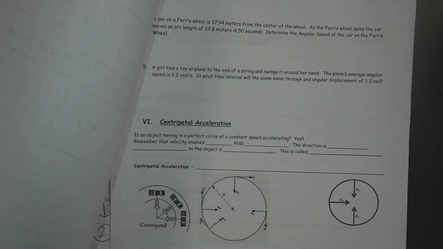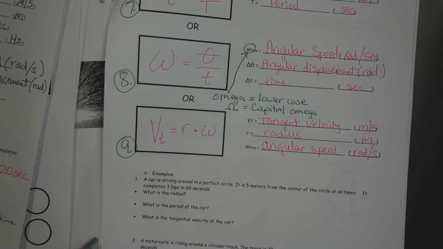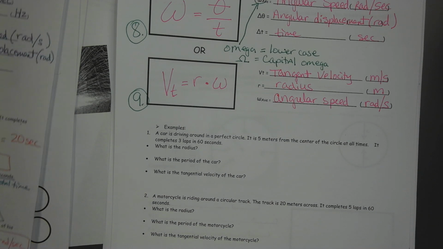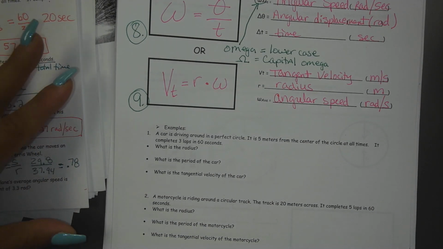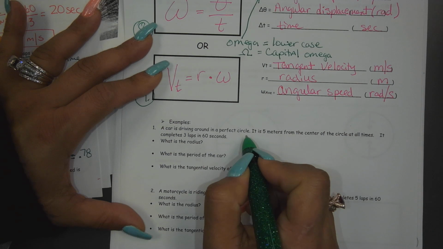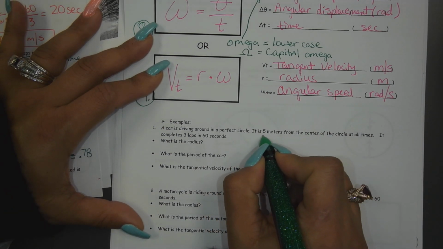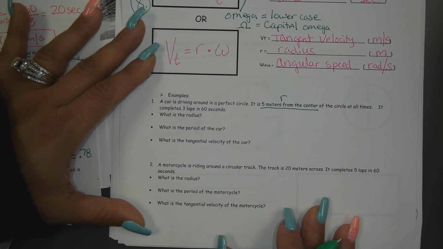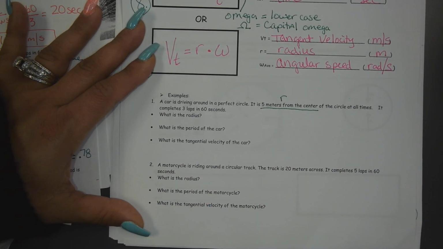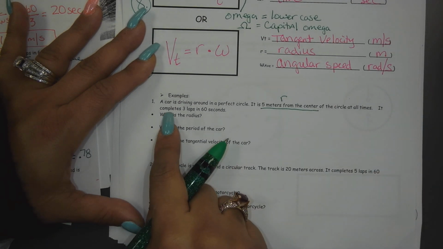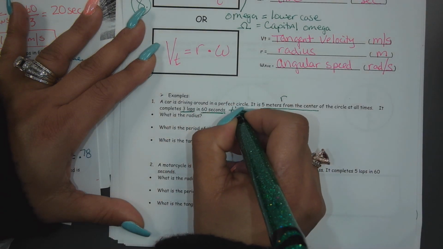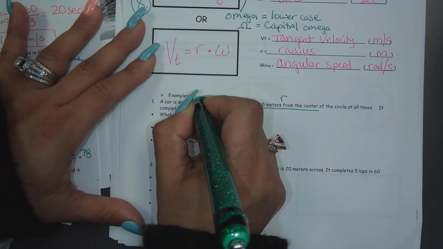And we're going to get a little bit further so that we can get to the same point as everybody else. Here we go, examples. Let's look at a couple of problems they gave us. A car is driving around a perfect circle. It's 5 meters from the center, which means that's the radius. If they said that the circle was 5 meters across, that would be the diameter. You would divide it by 2. It completes 3 laps in 60 seconds. This is the time, and this is the turns.